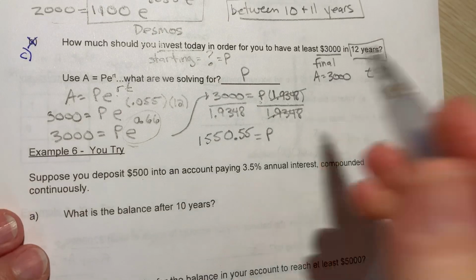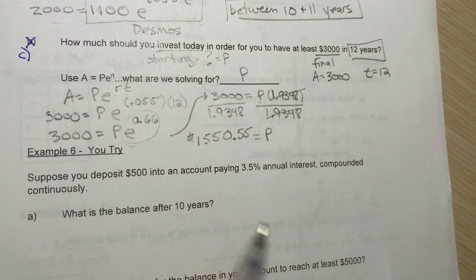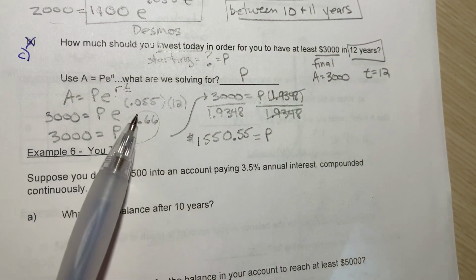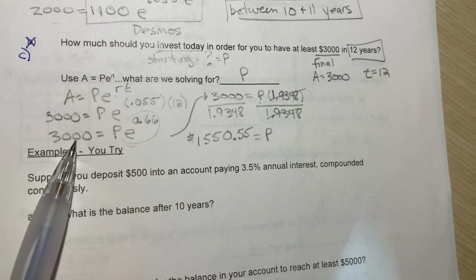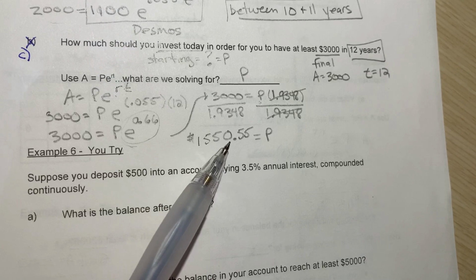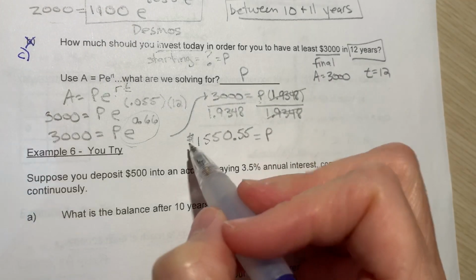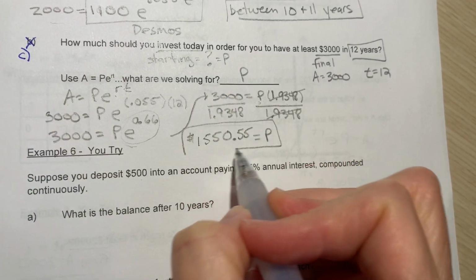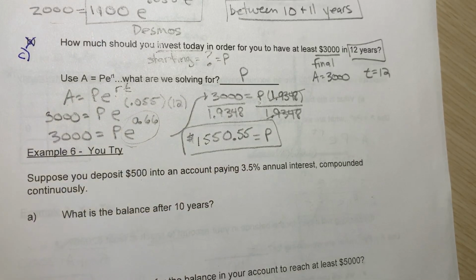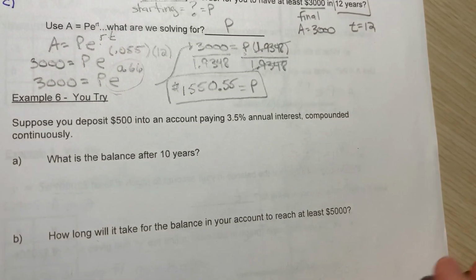Okay. Now, before I put a box around this, I want to see if that makes sense. Remember, I'm ending with 3,000, and what the question was asking is what do I have to start with? So this is how much I have to put in the bank. That does make sense. And then after 12 years, I'll have the 3,000 I need to buy whatever I'm saving for there.